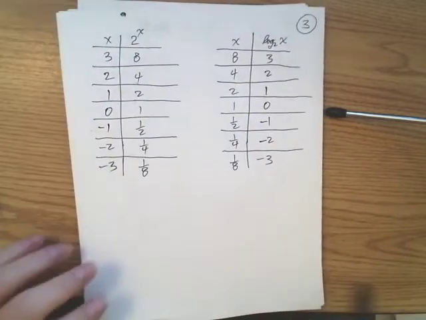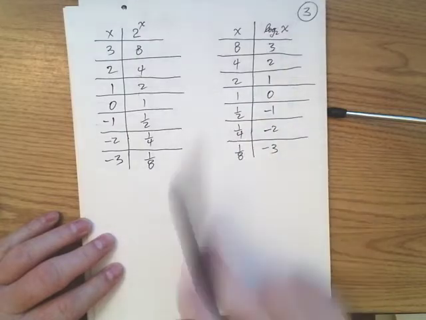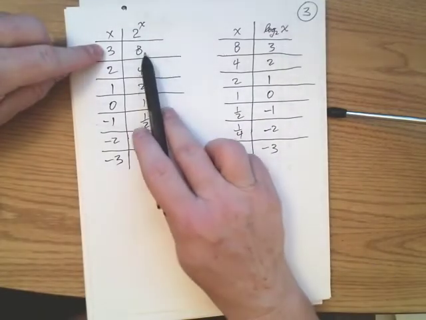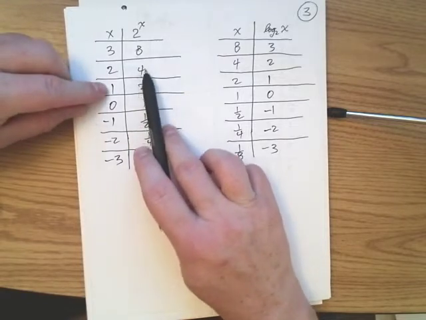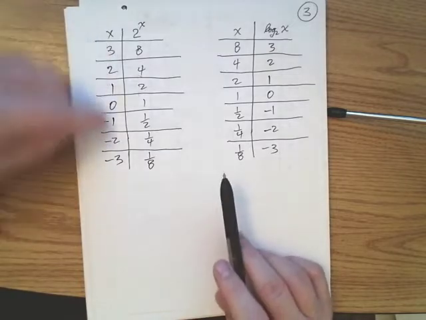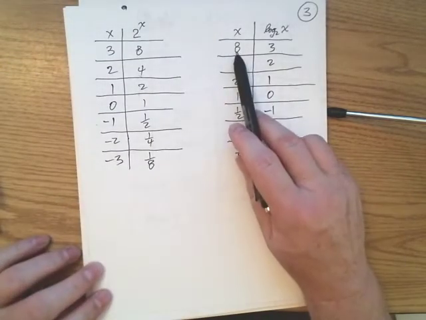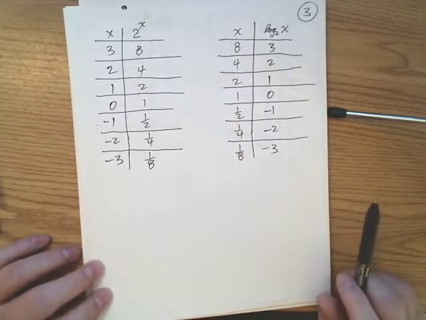Let's just double check. I took these points on the graph here. Let's write them as a table of points here. Okay? I've got my x values here, and I've got the corresponding function values in each case here. Okay, so we took these. Okay, if x is 3, 2 to the third power is 8. X is 2, 2 to the second power is 4. 2 to the first power is 2, and so forth on down the line. Over here, I've done this with logarithms. The logarithm base 2 of 8 is 3. The logarithm base 2 of 4 is 2, and so forth on down the line.